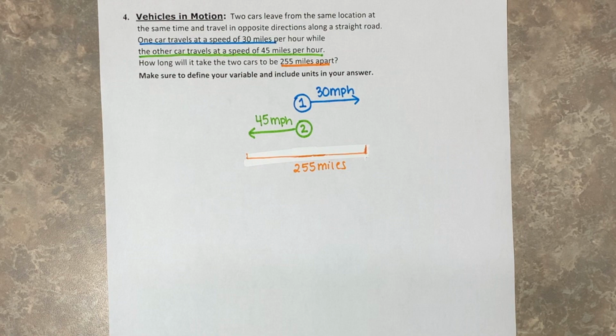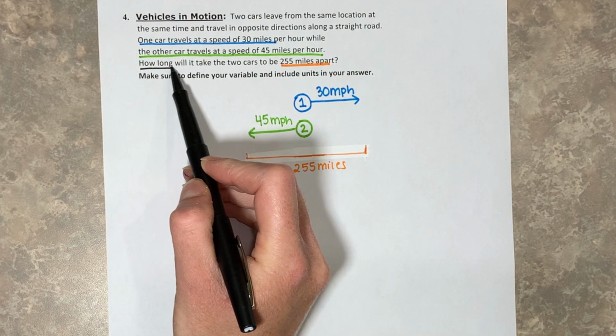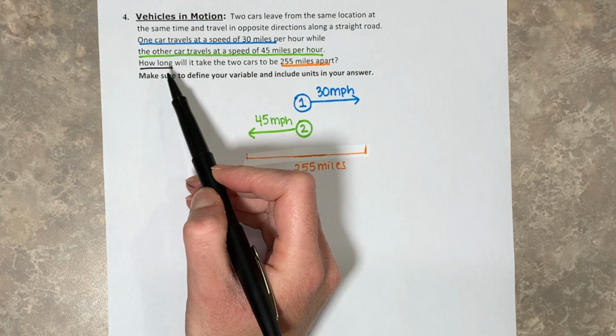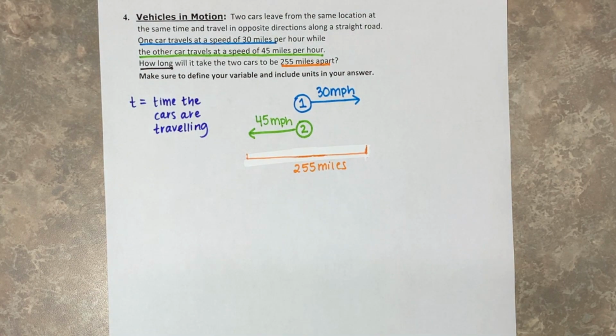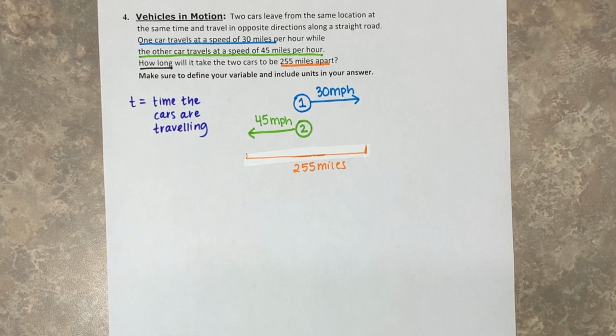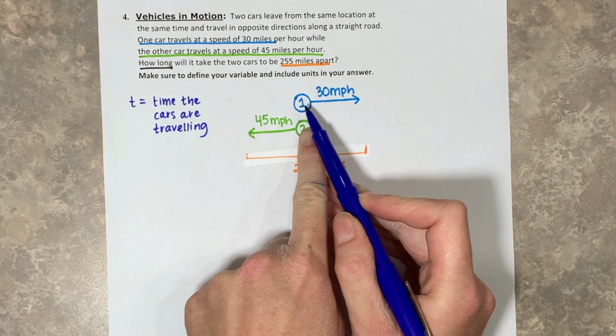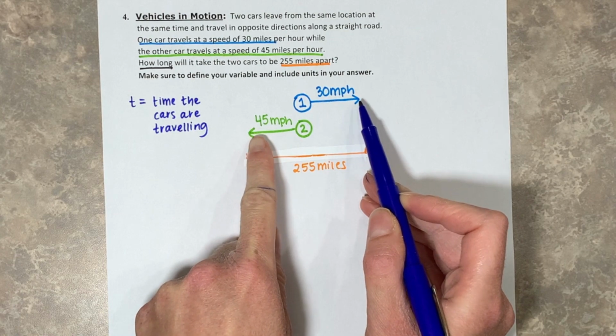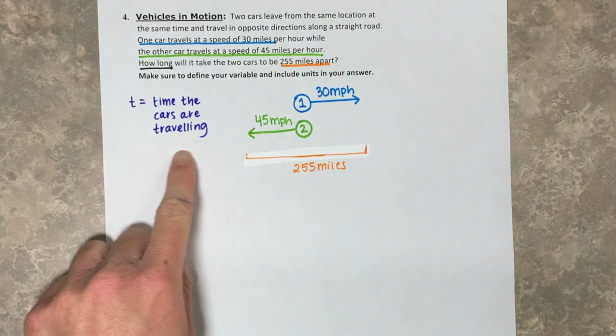Let's start by introducing our variable. The question asks how long, so our variable here is going to be time. So I'm going to let t be the time the cars are traveling. Now it says that the cars leave at the same time, so we're going to assume that the cars start and stop at the same time. So both cars will be traveling the same amount of time.